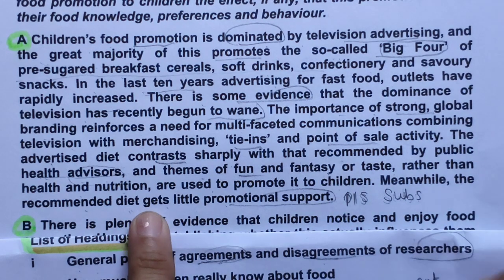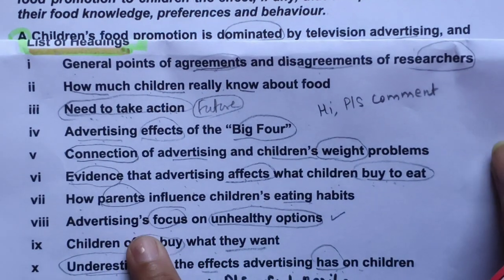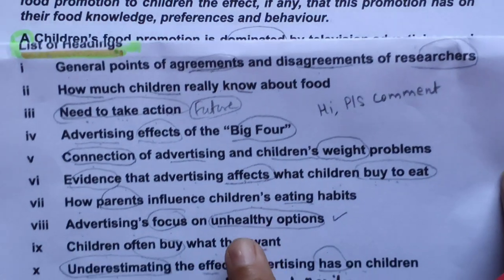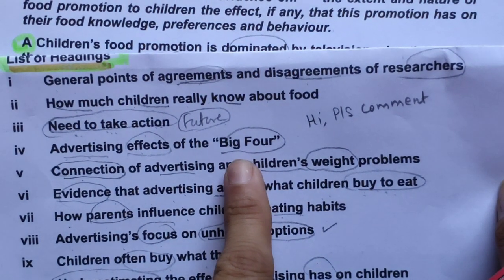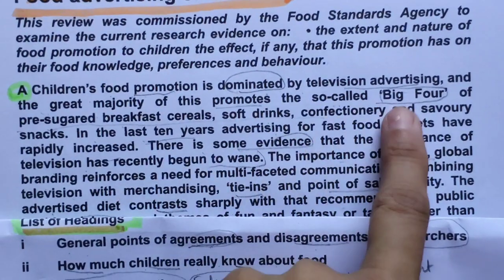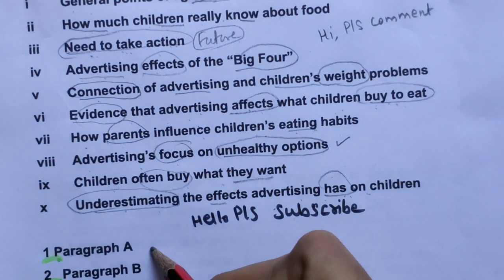And meanwhile the recommended diet gets little promotional support. Advertising focus on unhealthy option, but you can opt for this also, and later on we can match it, but this word you will not get it anywhere, because here they have used it, so it means they will not be using this word again. So I will go with 8th number.